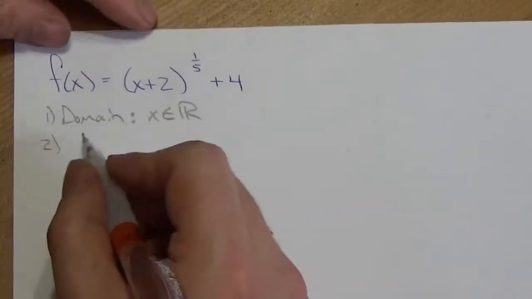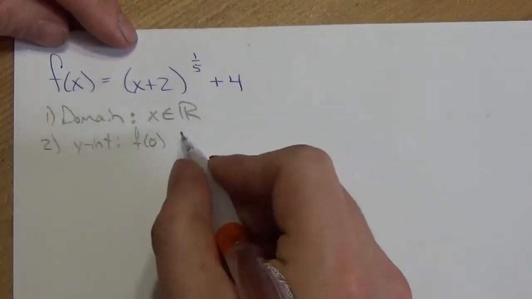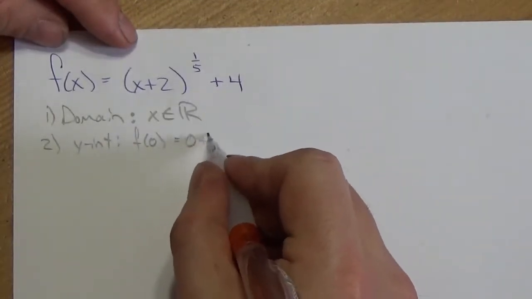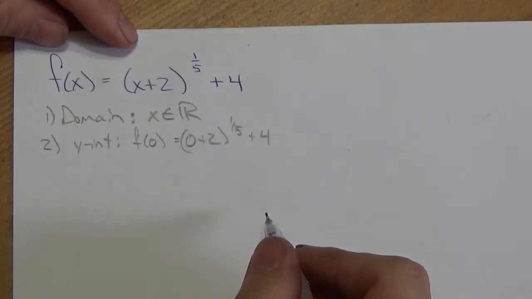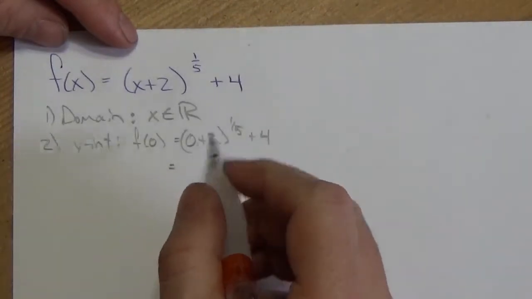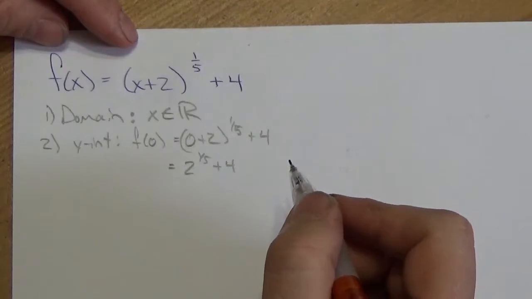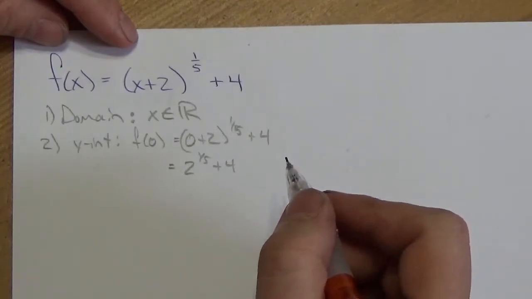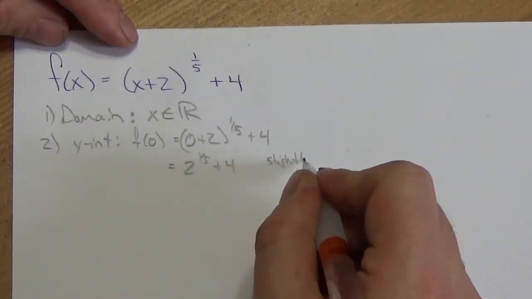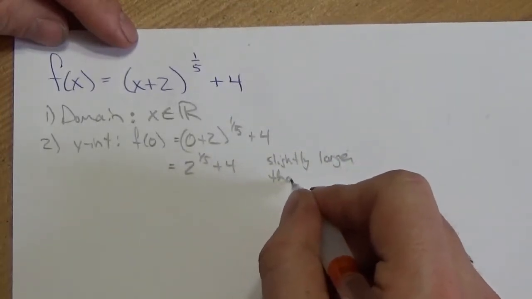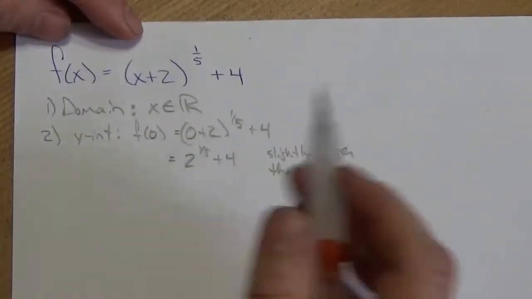Okay, intercepts. Let's do the y-intercept first. I like doing this one first because all I have to do is plug in a 0 and evaluate. So when I do that, I get (0 plus 2) to the 1/5 plus 4. And so that is going to be the fifth root of 2 plus 4, whatever that turns out to be. I do believe this is going to be some number slightly larger than 5. I can go to my calculator and figure that out if I need to. But anyway, there we go. So we get a decimal number in there.